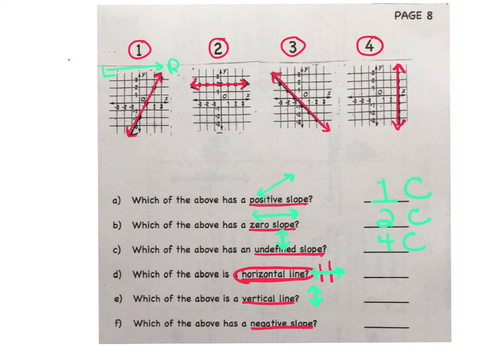That's number 4. Which one is a horizontal line moving side to side? Well, that's number 2. Give yourself a C. Vertical, moving straight up and down. Of course, that's number 4.